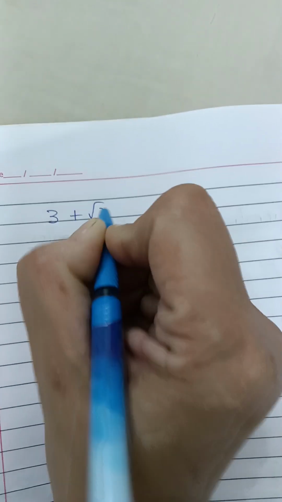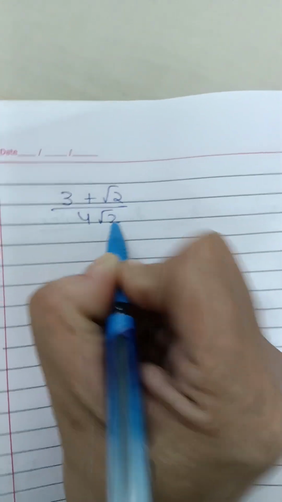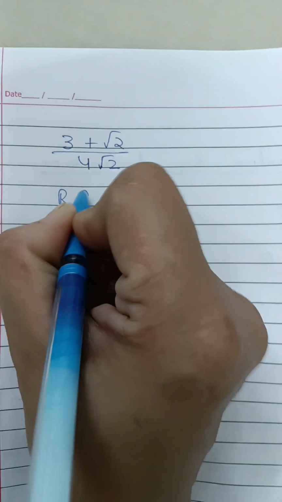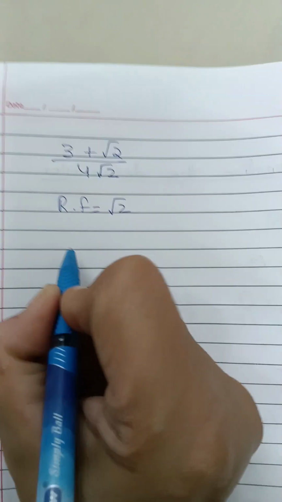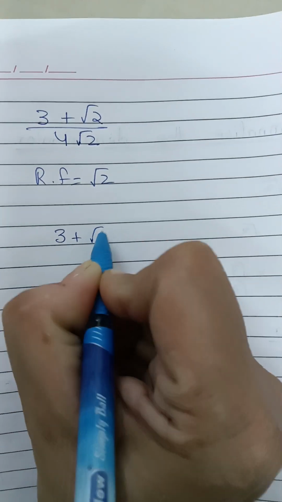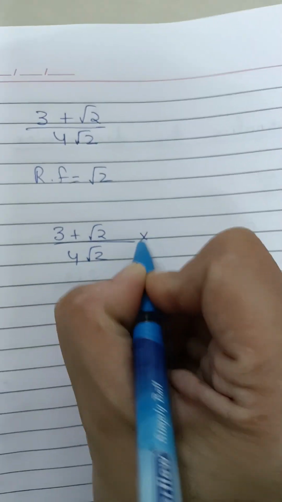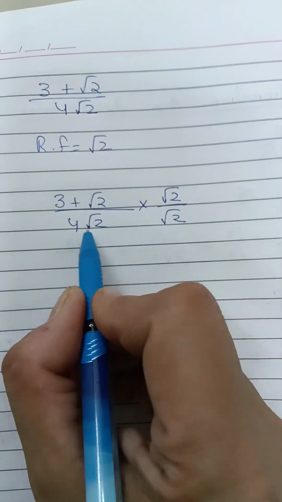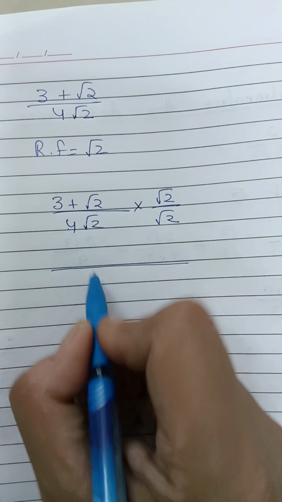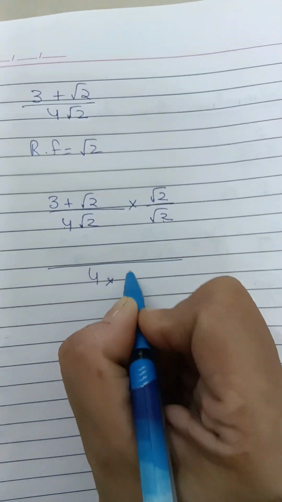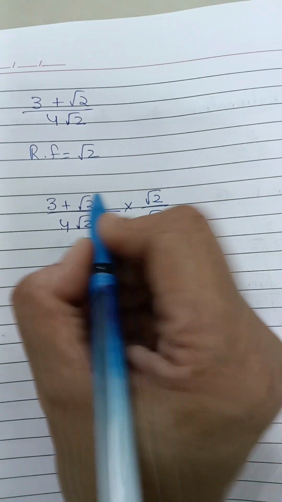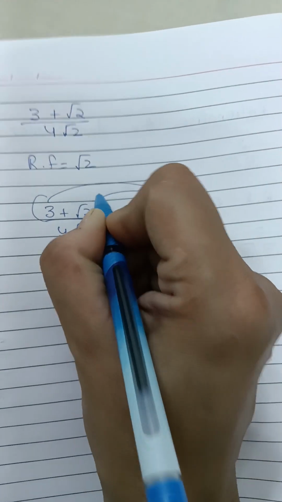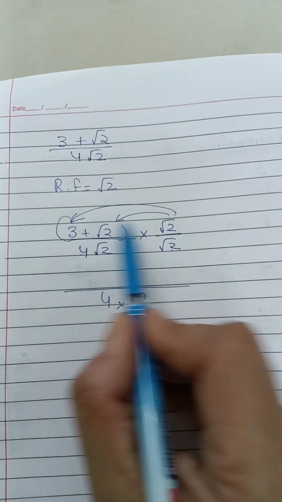So the next question in this context is 3 plus root 2 upon 4 root 2. Now you can see what the rationalizing factor is. The rationalizing factor is root 2. So what we need to do is multiply this root 2 both to the numerator and the denominator. So when I multiply this, first I will write the denominator: 4 into root 2 into root 2, which is another 2. And in the numerator I have to multiply this root 2 to both the numbers. Make sure you multiply it to each number present.